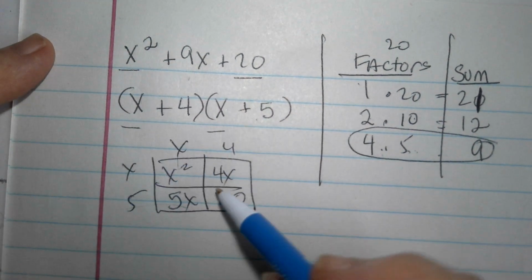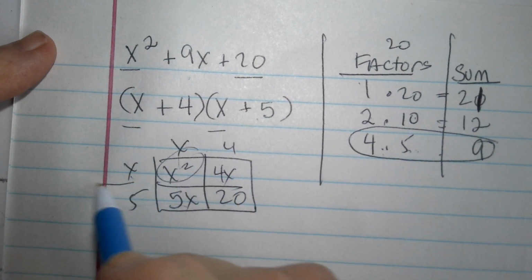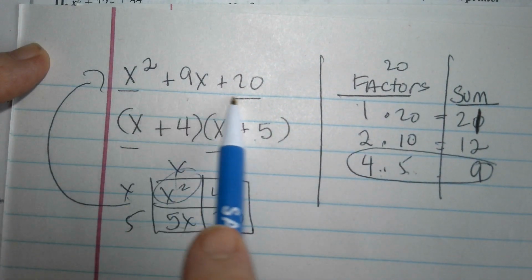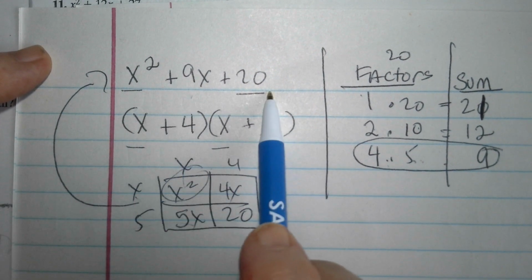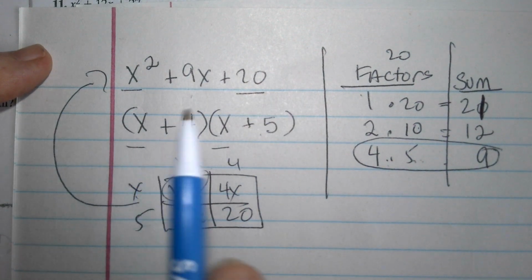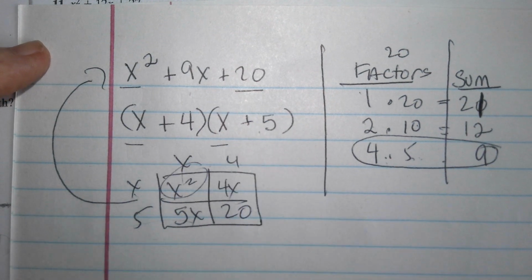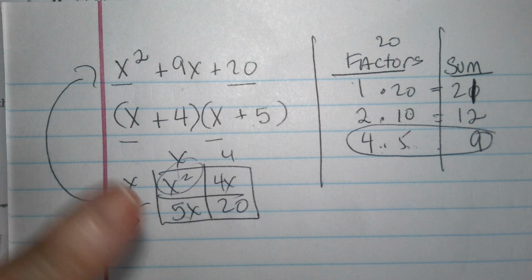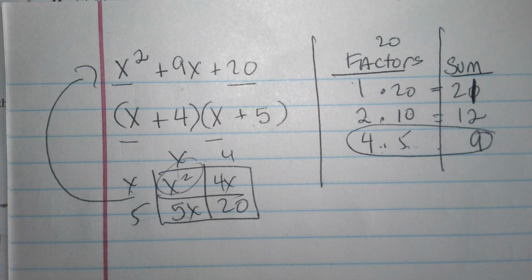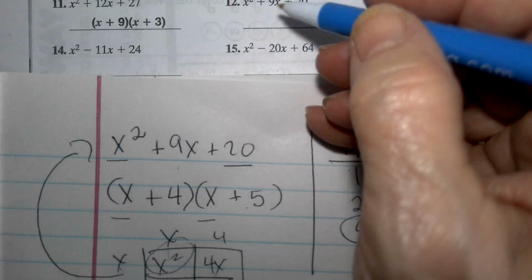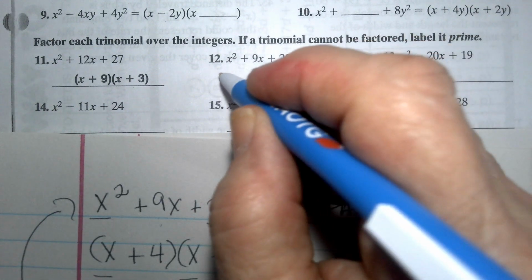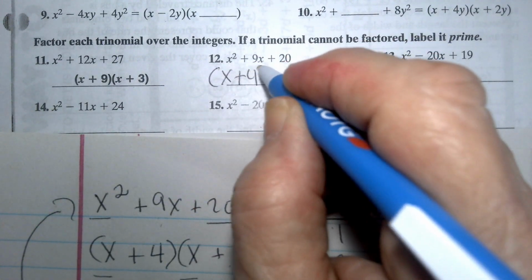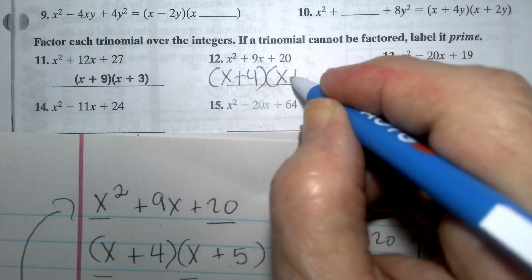So if I pull this out, this would be my original product. We're looking for the two binomials that gave us that. I'm going to try to do this by a box method in just a moment. But my answer here is x plus 4, x plus 5.